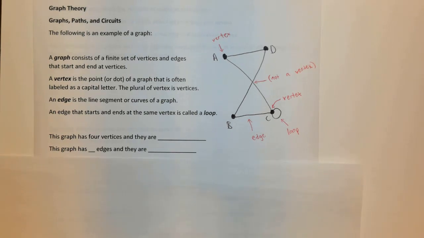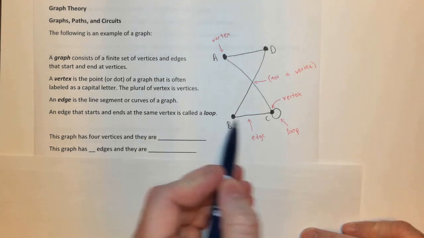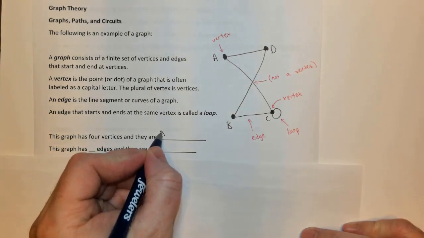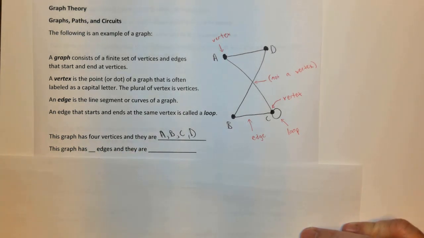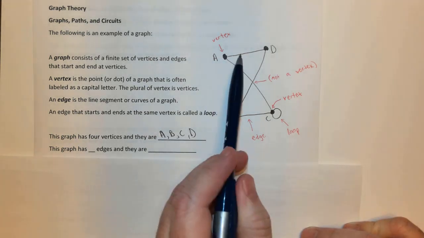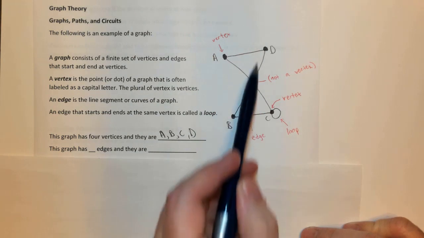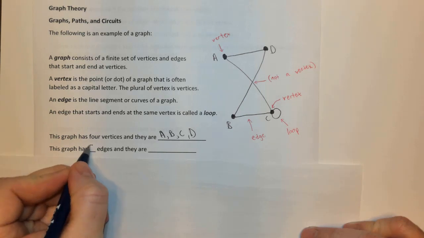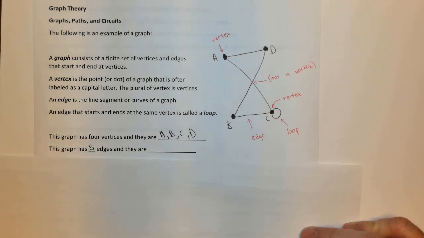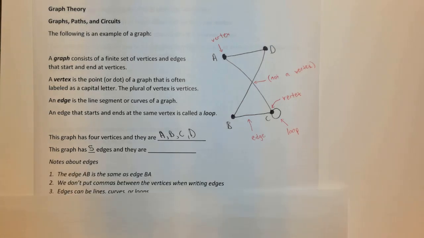Let's do some observation of this graph. This graph has 4 vertices, and they are A, B, C, D. When we label these in the homework, it's customary to use a comma to separate. The next one says it has blank edges, and those edges are what? Let's count them up: 1, 2, 3, 4. Turns out this loop is a 5th one. So it has 5 edges.